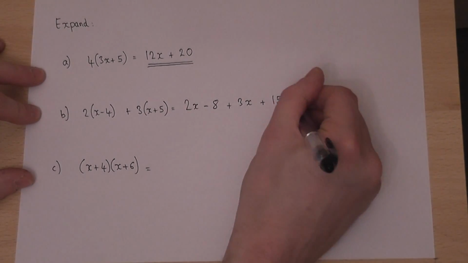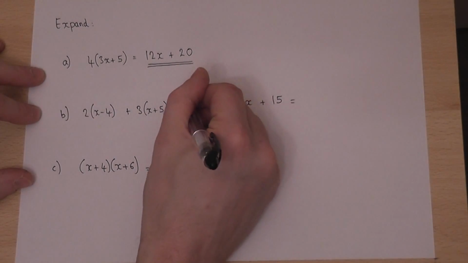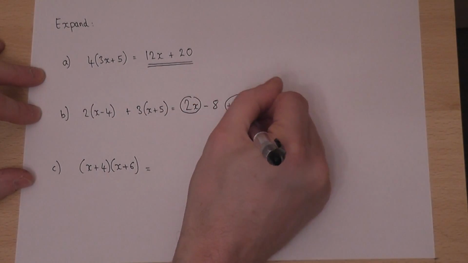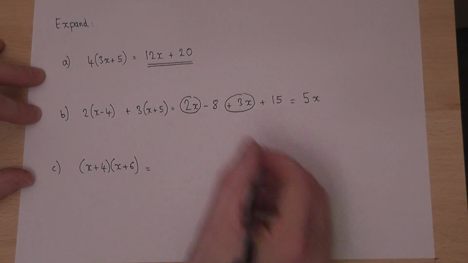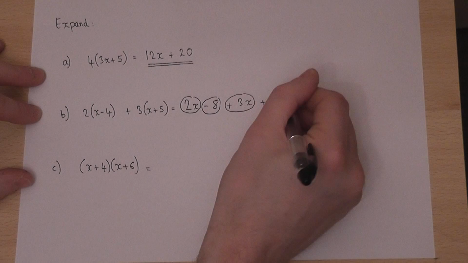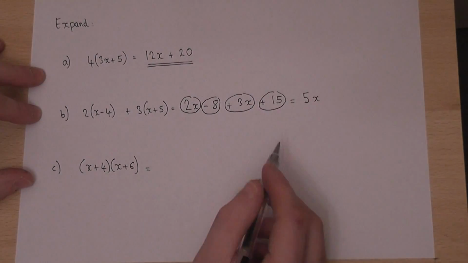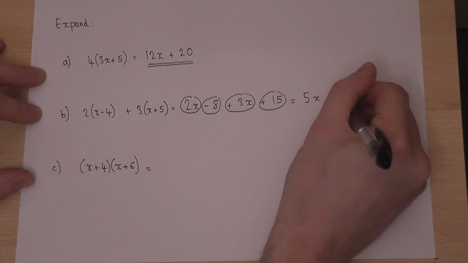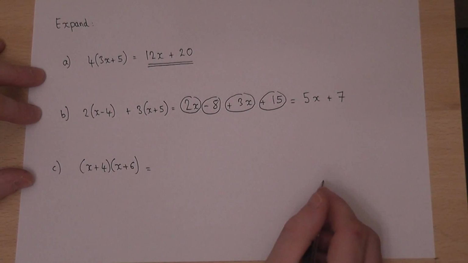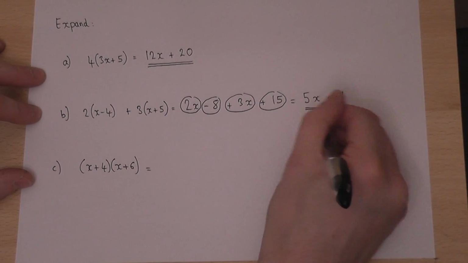And to finish off, we can simplify. 2x and a 3x goes to 5x. There's also a minus 8 and a plus 15. Well, plus 15 minus 8 is just 7. So the answer is 5x plus 7.